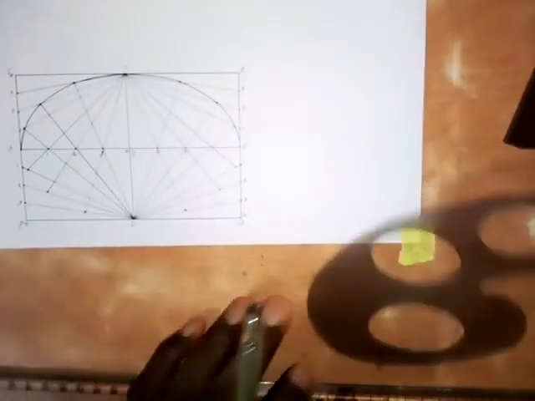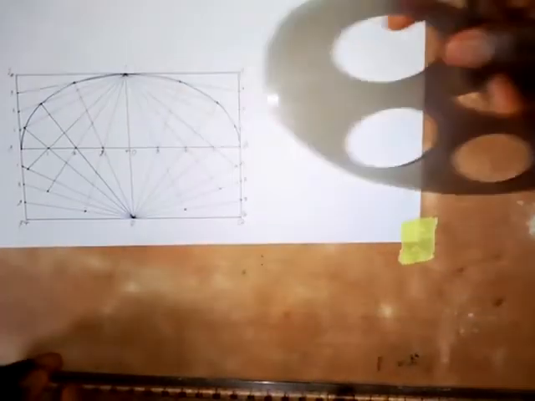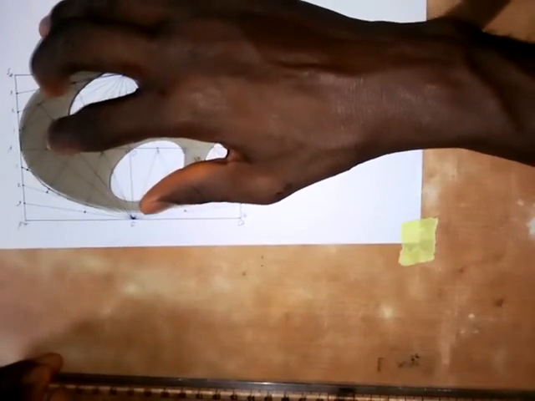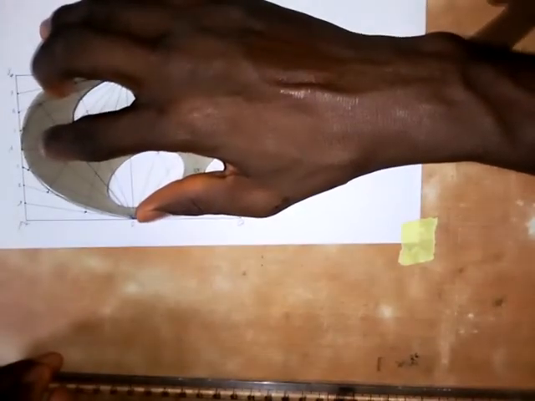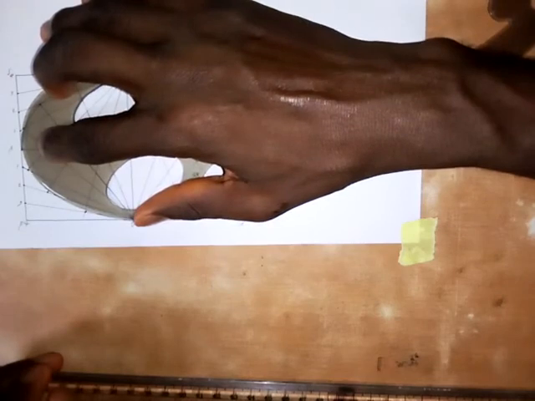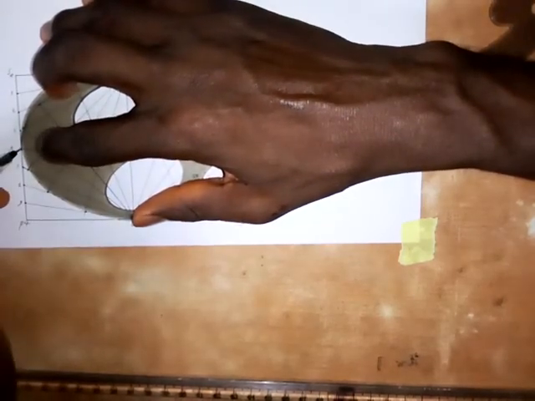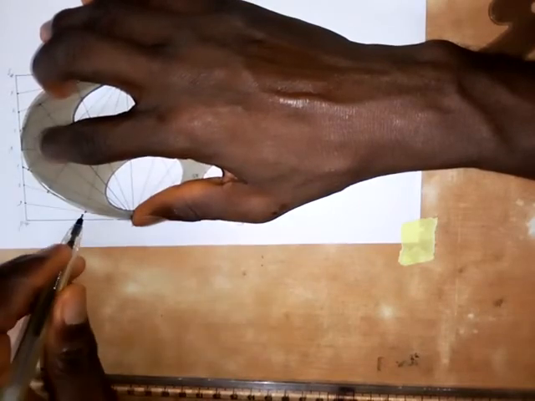All right, so we are done with half of the ellipse. So the other half starts from here like this. Adjust the French curve. Make sure the points are well arranged on the edge of the French curve. Okay.